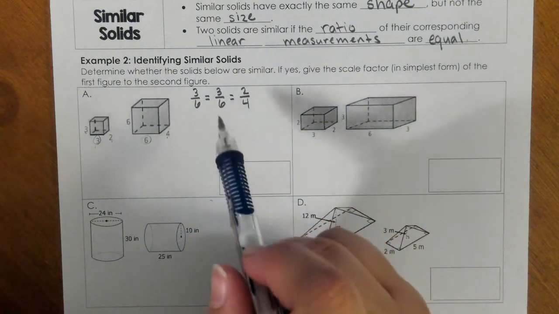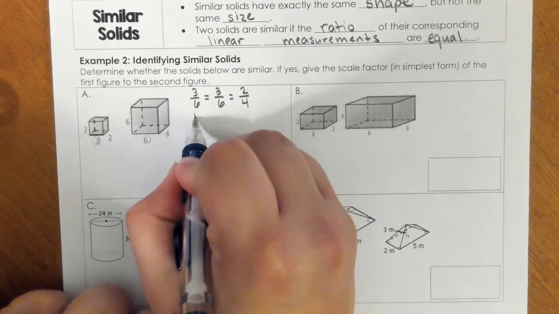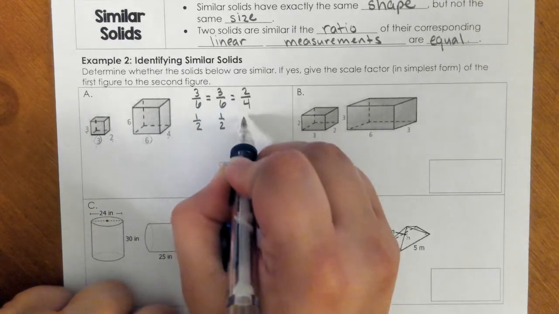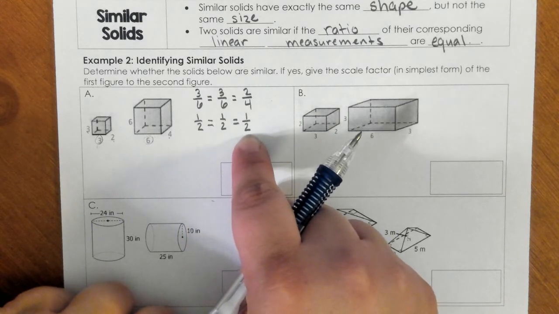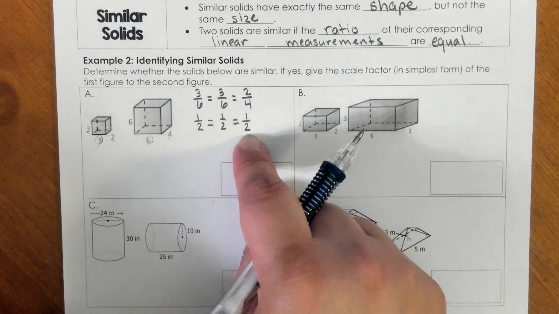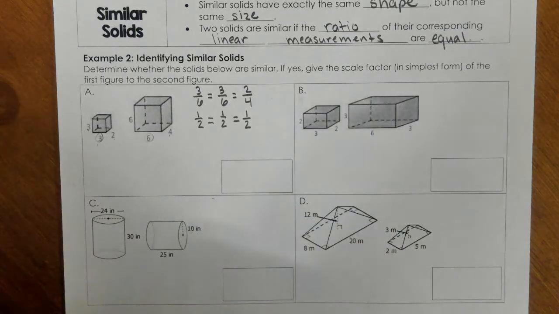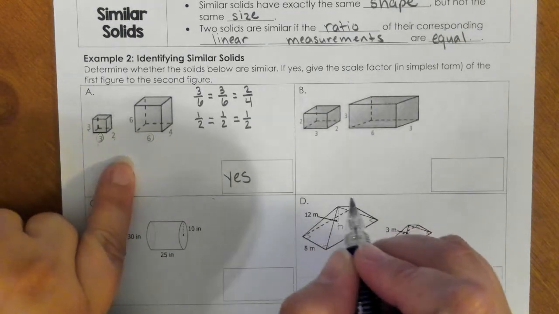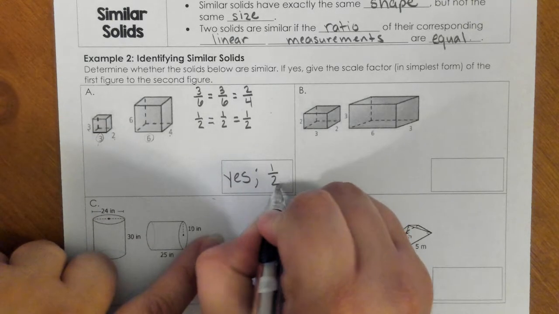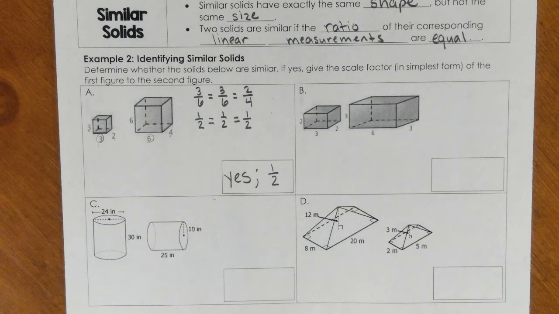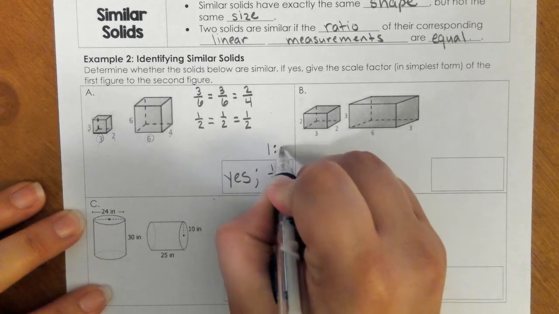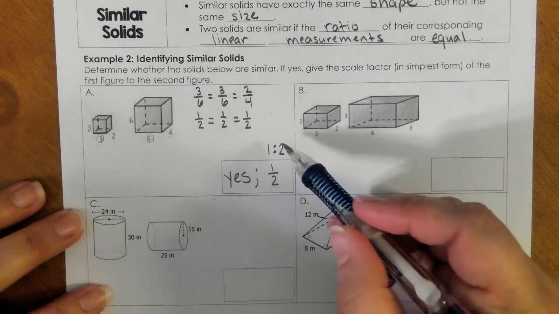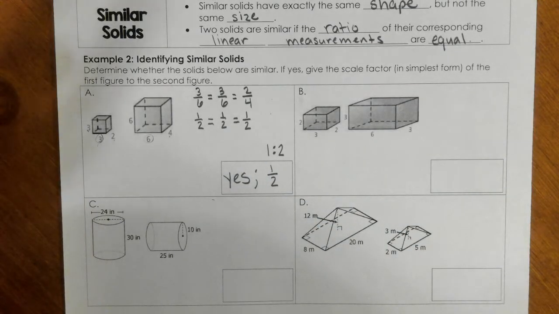All right, so now we reduce each one of these fractions. So 3 sixths would be 1/2. 2 fourths would be 1/2. If this is all the same fraction or ratio or scale factor, then we can say yes, these 2 figures are similar and their scale factor is 1/2. Now, in the program that we're using to do our assignments, it's much easier to do a scale factor when you write it as 1:2. So either way is reasonable, acceptable, okay?